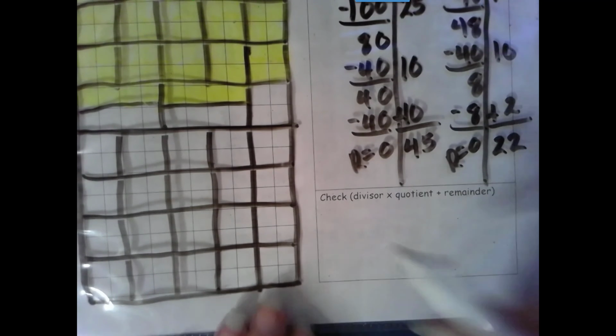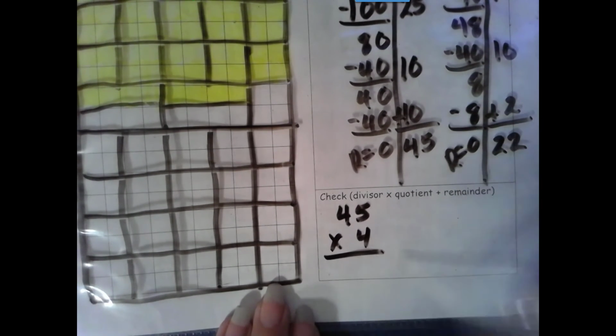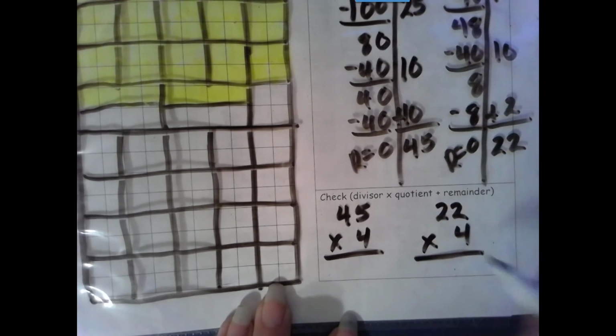Now we're going to check using our inverse operation. Divisor times quotient plus remainder. Since the remainder is 0 for both, and the identity property of addition says when you add 0 it stays the same, I don't need to actually take the time to add the 0.